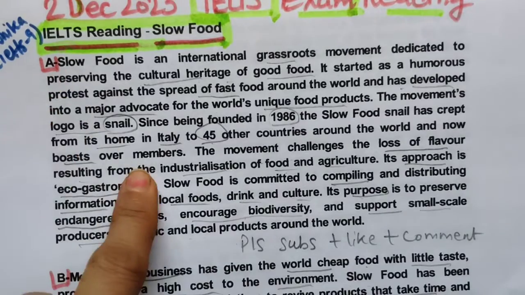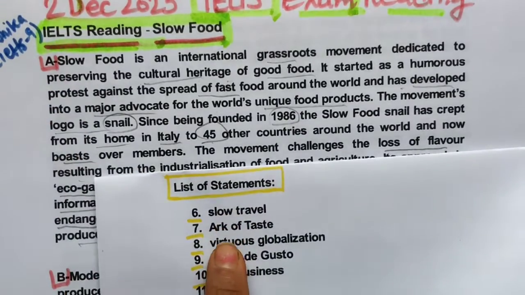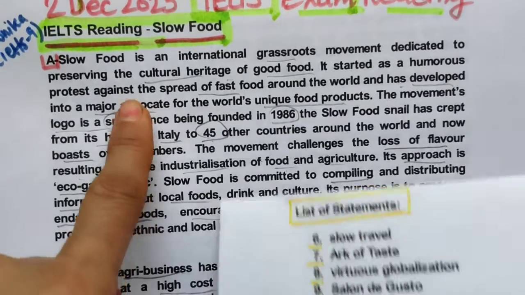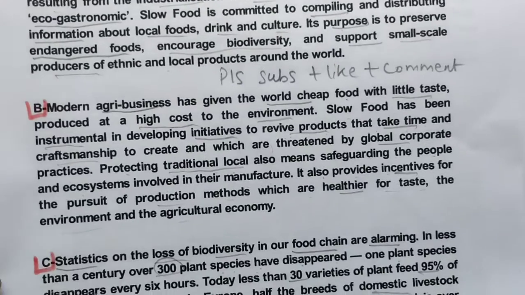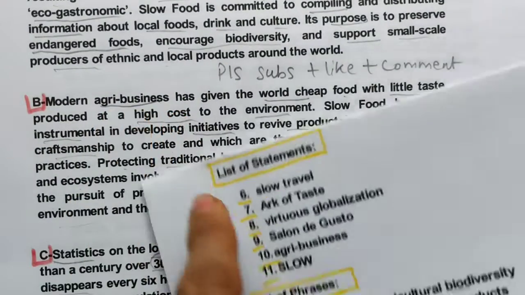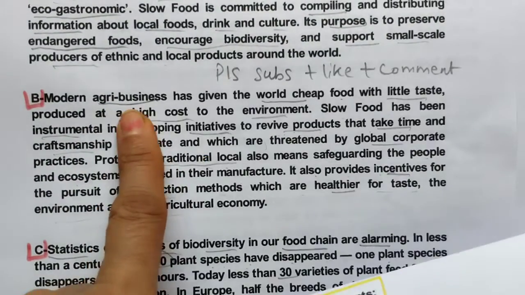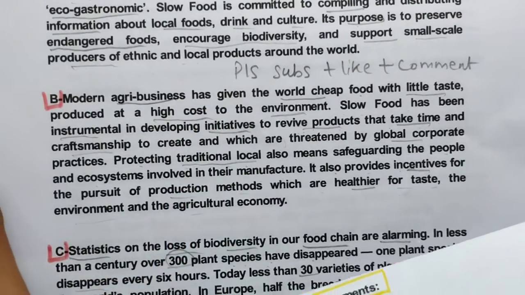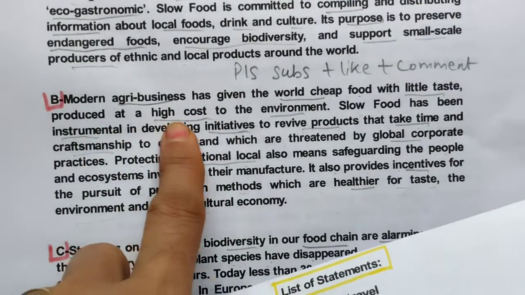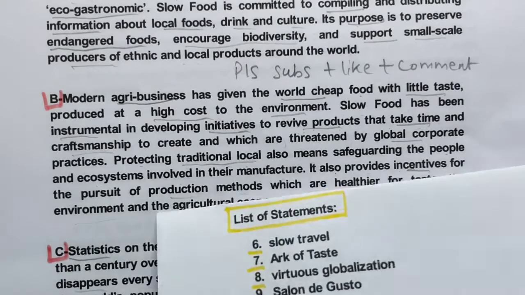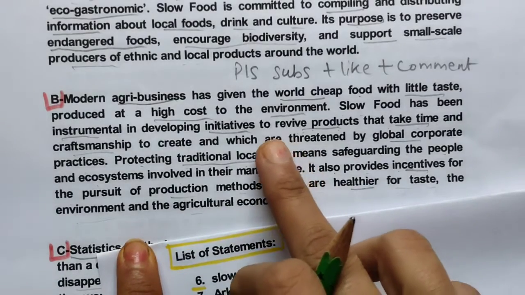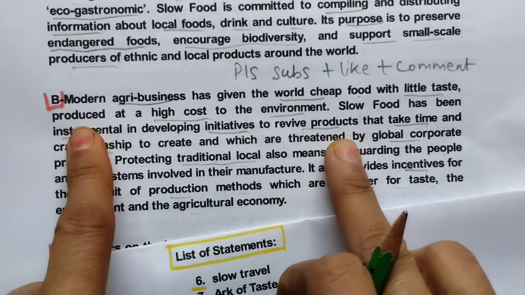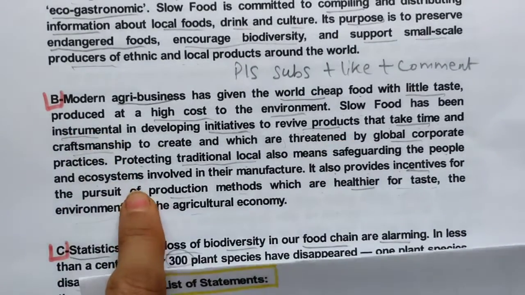So in the first paragraph, I am trying to find slow travel, Ark of Taste. So we know this location, but still I am looking for my keywords. Modern agribusiness has given the world cheap food with little taste, produced at a high cost to the environment. Slow food has been instrumental in developing, revive. Anything is there?